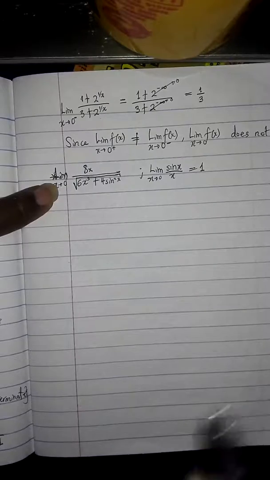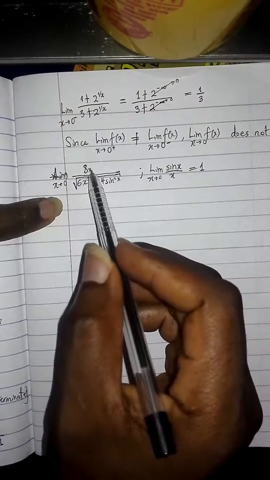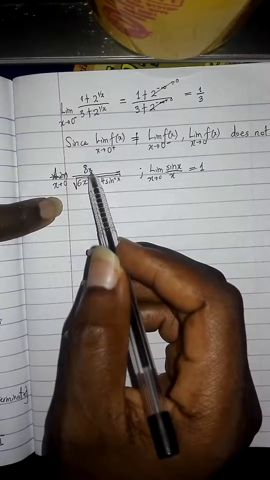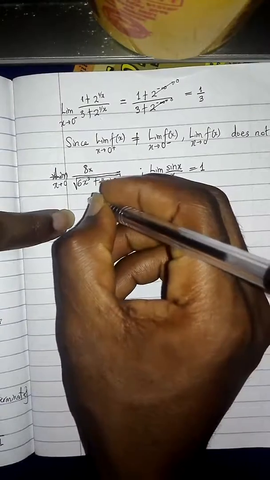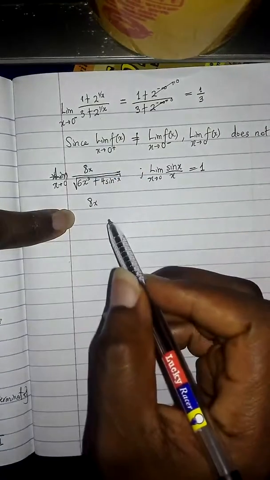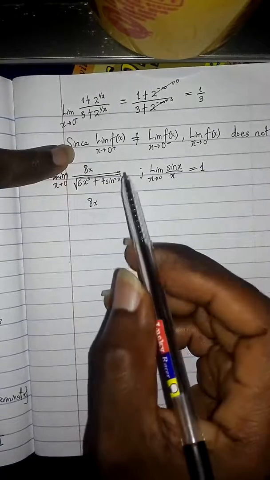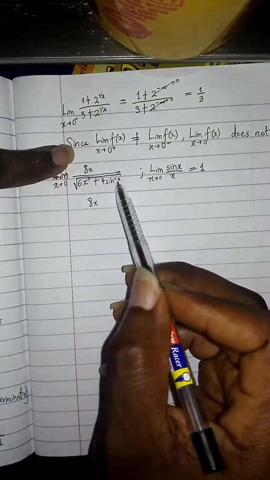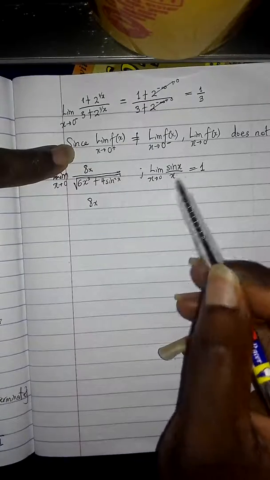So the number one thing you may be tempted to do is to divide all through by x, which is not bad. You will see why that will not be correct as we proceed. If you divide all through by x, why are we dividing all through by x? Normally you want to make this in a form that gives you sine x over x.